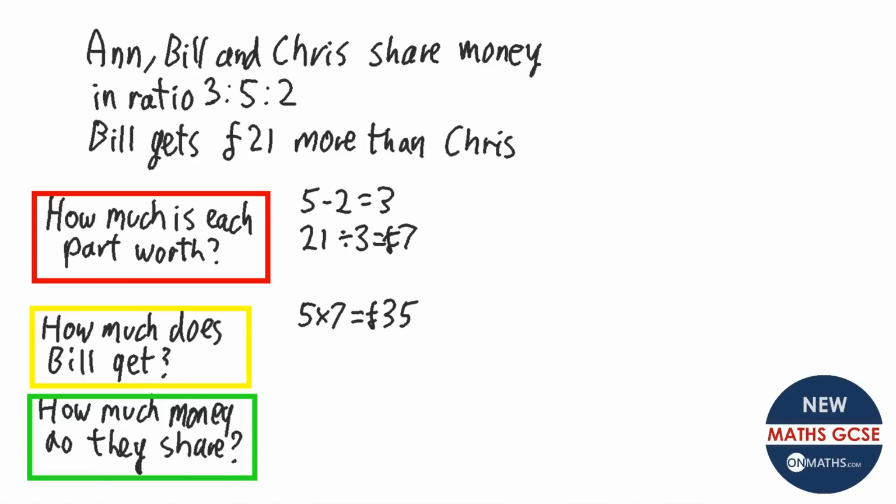Now, how much money do they share? Well, there's a different way of doing this. Instead of working out Anne and Chris's share, all I can do is I can just work out how many parts there are in total, which is 10. Now we've already established each part is worth £7, so I can just do 7 times 10. It gets there easier. Now if you did it the other way, you work out that Anne had 21, that Bill we worked out had 35, and that Chris had 14, and they would also add to £70.